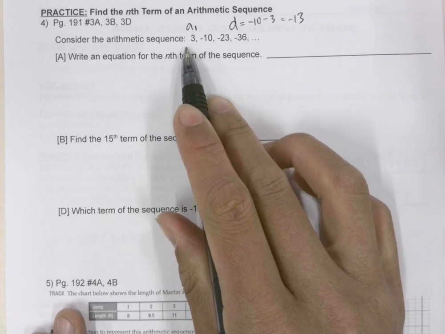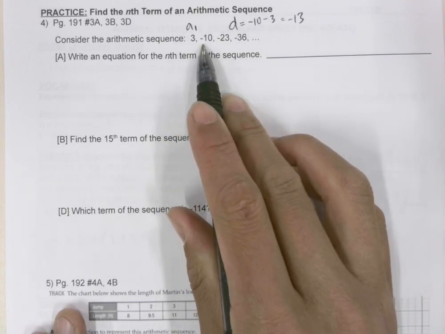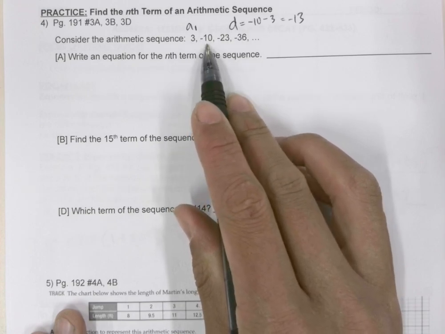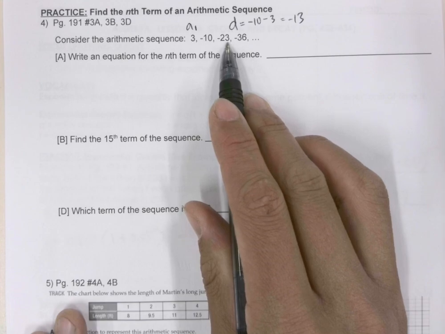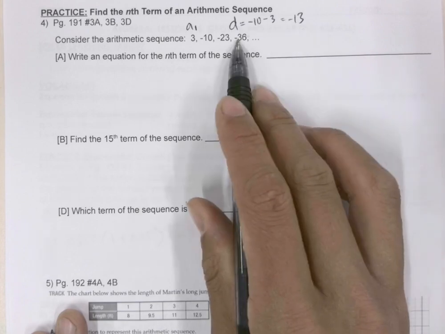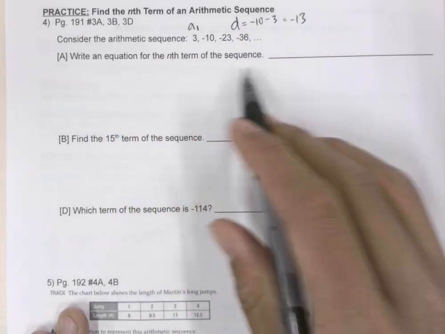And we can check that to see if it works. So 3 plus -13 is -10. -10 plus -13 is -23. And then -23 plus -13 is -36. So yes, this is all correct.